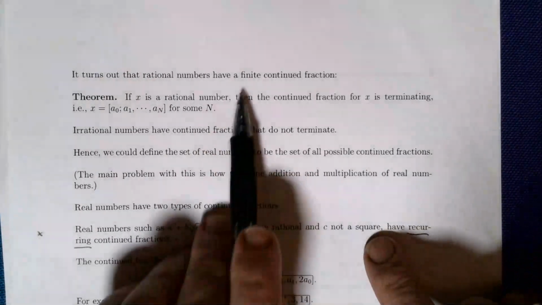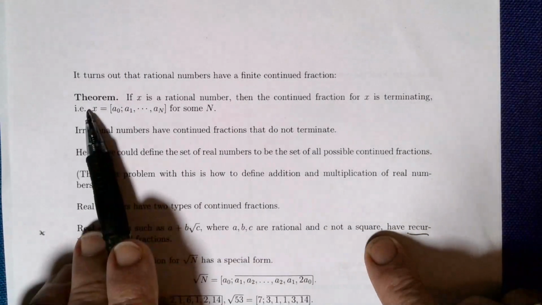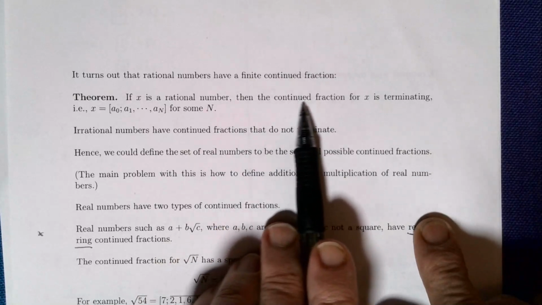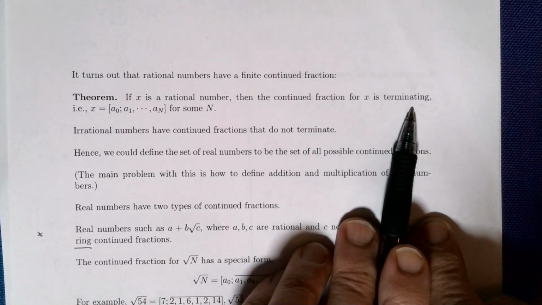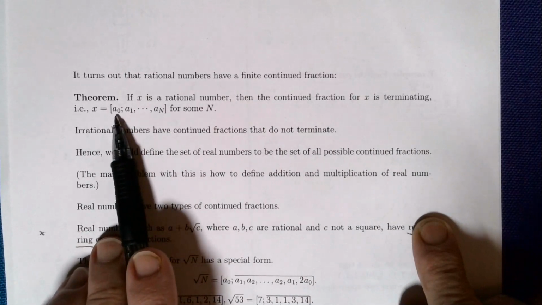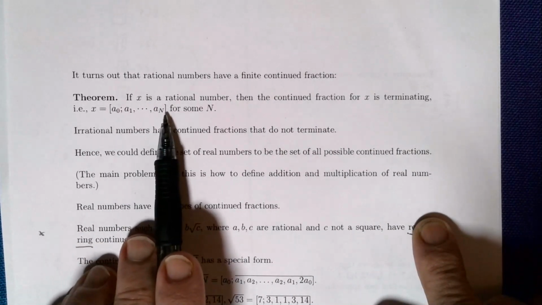Now, as I mentioned before, it turns out that rational numbers have finite continued fractions. So we have a little theorem here that if x is rational, then the continued fraction for x is terminating. Indeed, it looks like this. It's got an integer part and then it's got something but it stops.